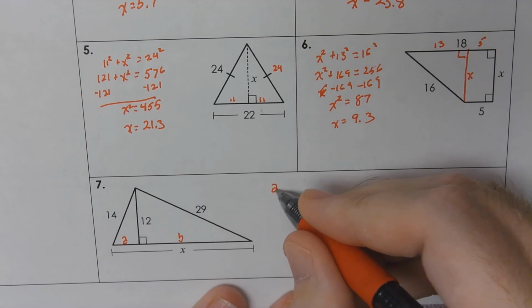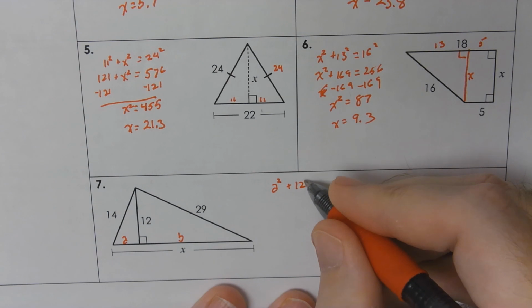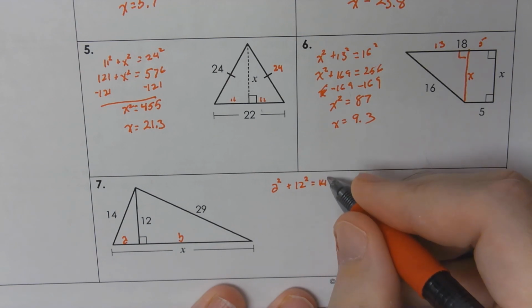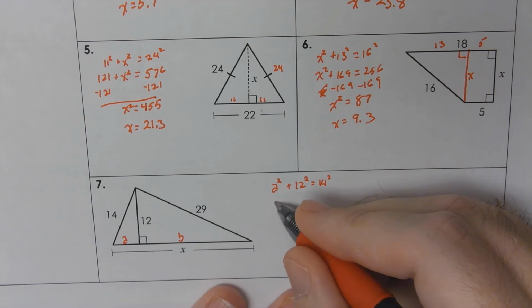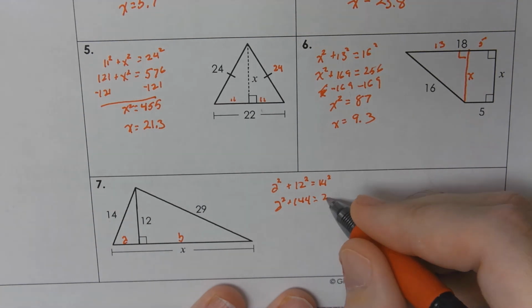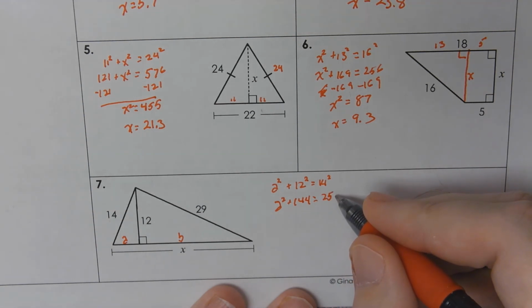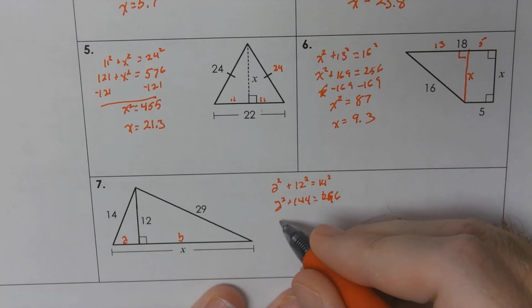And so, A squared plus 12 squared equals 14 squared. And so that's A squared plus 144 equals, no, 196.